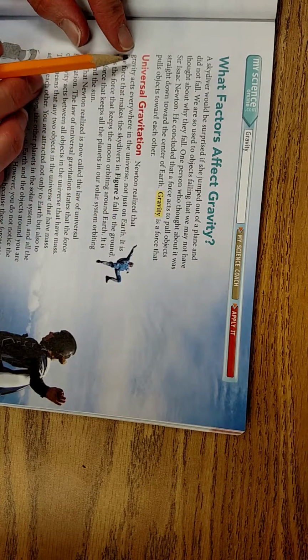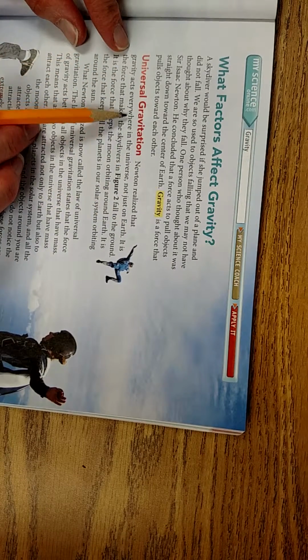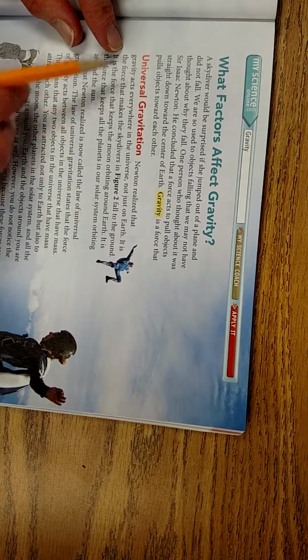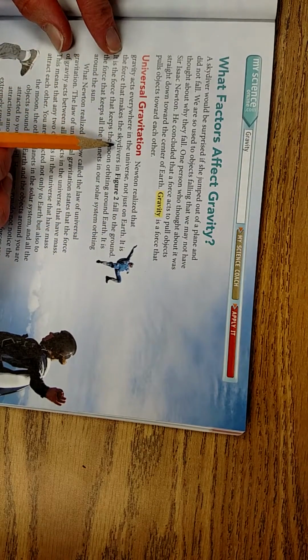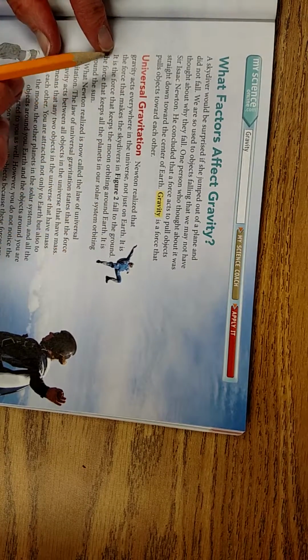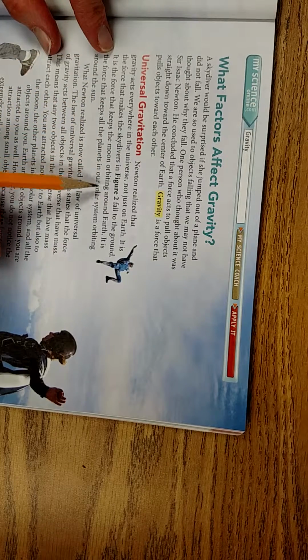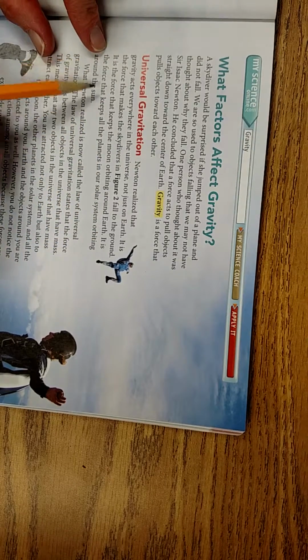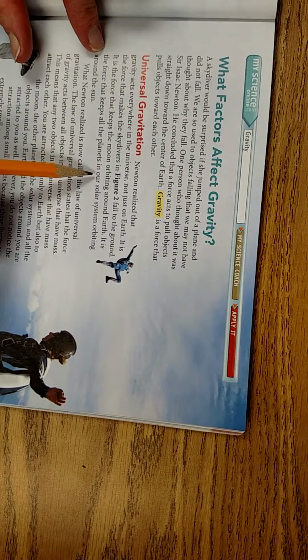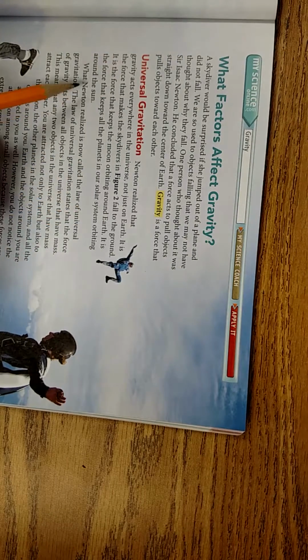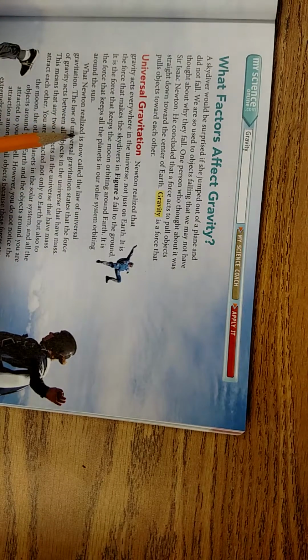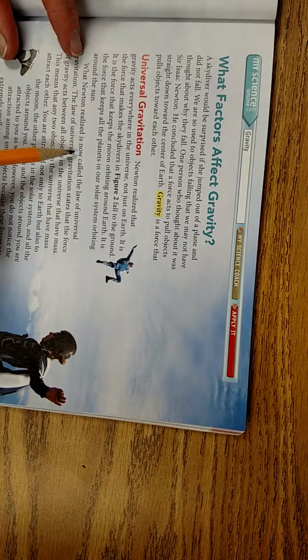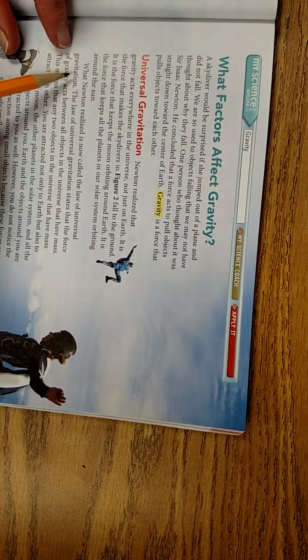Newton realized that gravity acts everywhere in the universe, not just on Earth. It is the force that makes the skydiver in figure 2 fall to the ground. It is the force that keeps the moon orbiting around Earth. It is the force that keeps all of the planets in our solar system orbiting around the sun. When Newton realized that, he developed what is now called the law of universal gravitation.